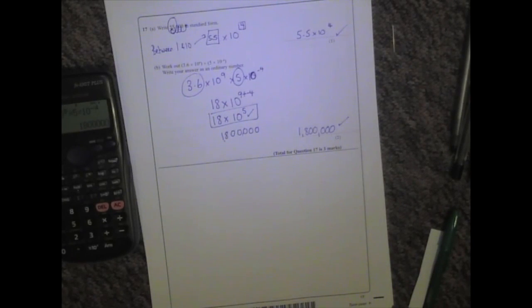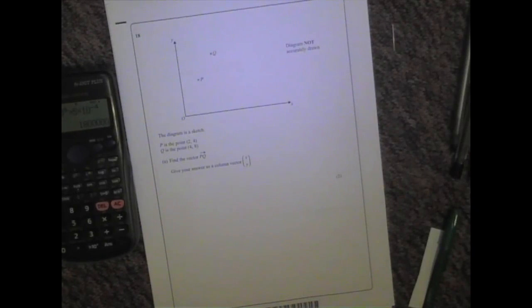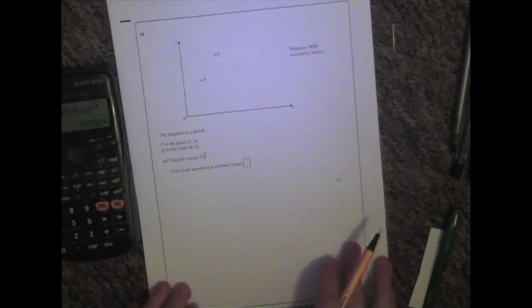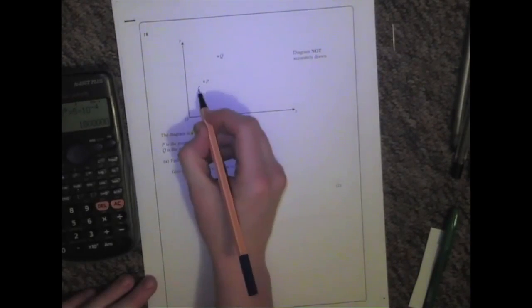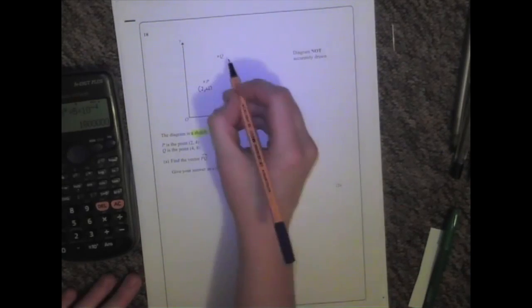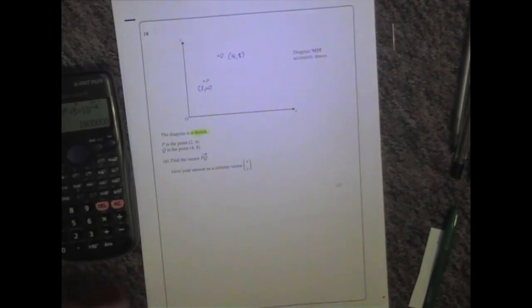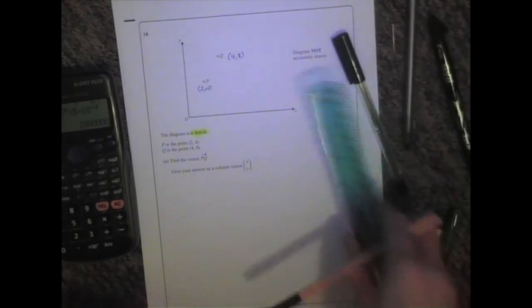Over to question 18 then, we're going to start looking at vectors, and we're coming towards the end of the paper. So question 18. This is just a sketch, so we're going to bear in mind that we can't use any of this detail to form answers by measuring on this diagram. So that's an important key word there, that this is just a sketch. It gives us coordinate points for P, 2, 4, and for Q, 4, 8. It's asked us to find the vector from P to Q.